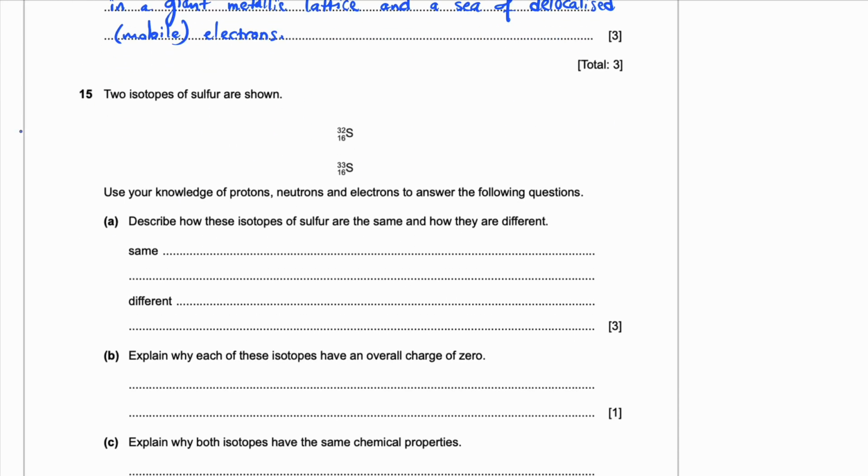Next question. Two isotopes of sulfur are shown. Use your knowledge of protons, neutrons, and electrons to answer the following questions. Describe how these isotopes of sulfur are the same and how they are different. So in terms of the number of protons, neutrons, and electrons, these two isotopes have the same number of protons, which is 16, and also the same number of electrons, which is also 16.